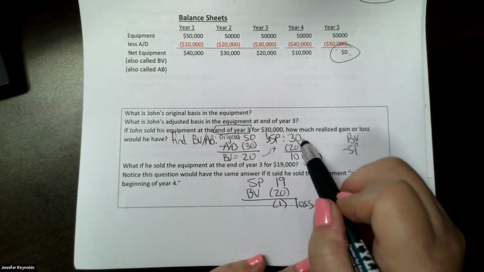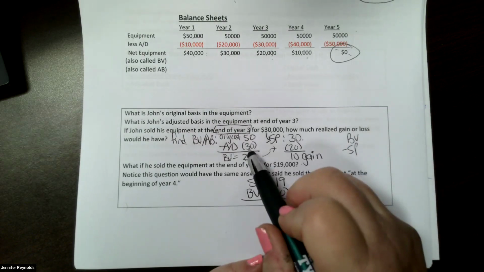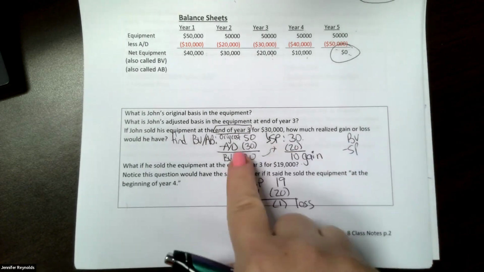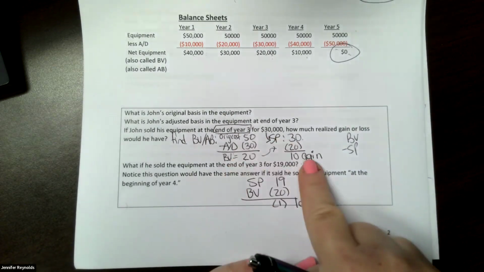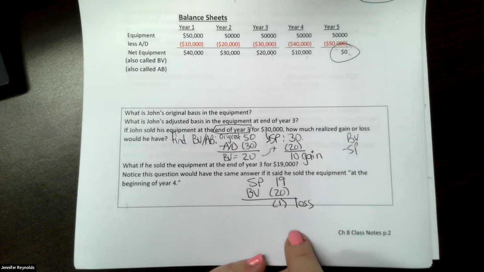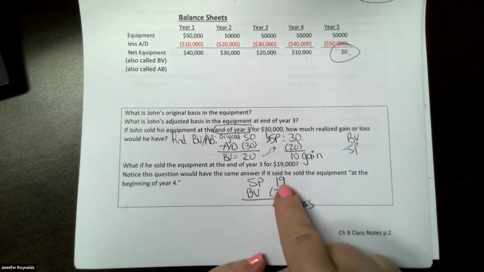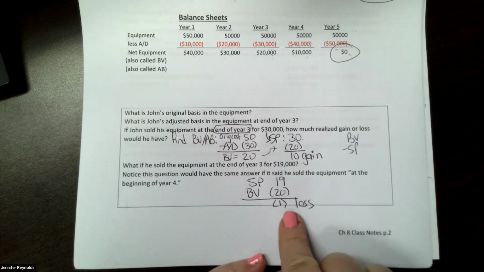Some people took selling price minus just the accumulated depreciation. So there's always two steps. First, find your book value, then find your gain or loss. Second problem, we sold it for less than our book value, so it's going to be a loss.